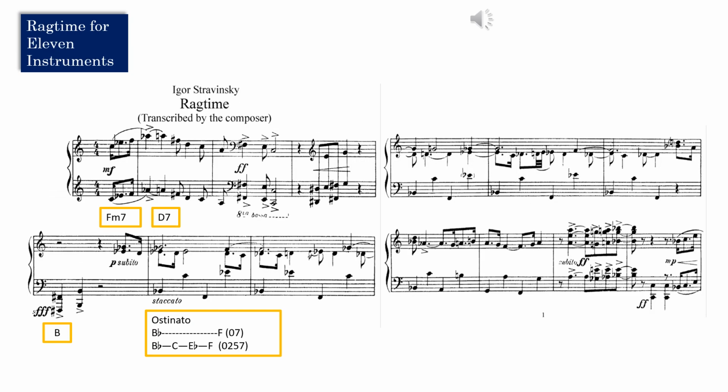Here is a piece called Ragtime. It's a piece for 11 instruments, transcribed here for piano by the composer. I won't say too much about it, in part because I find it somewhat mysterious.